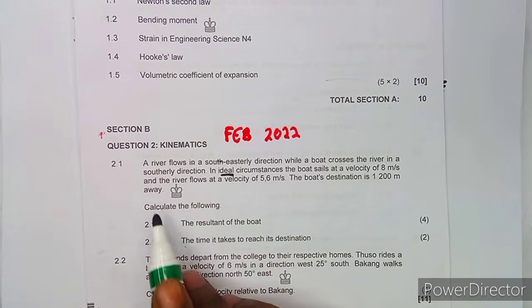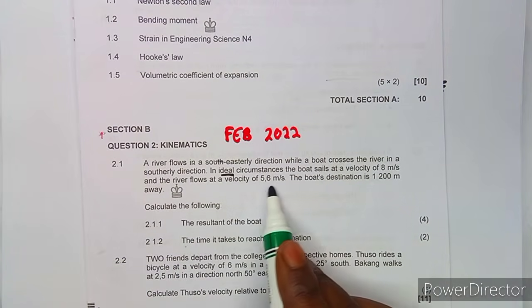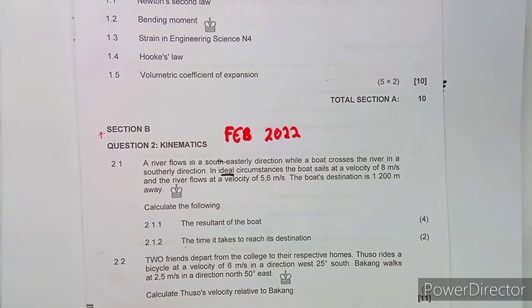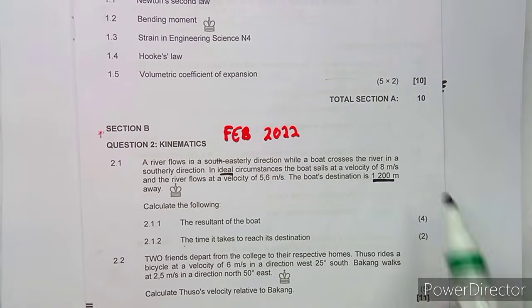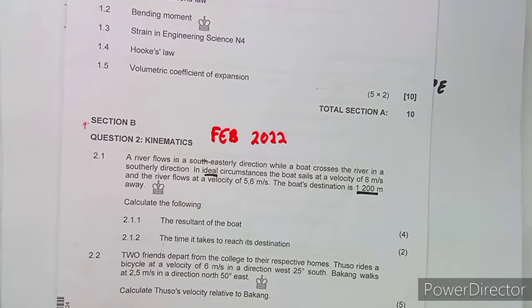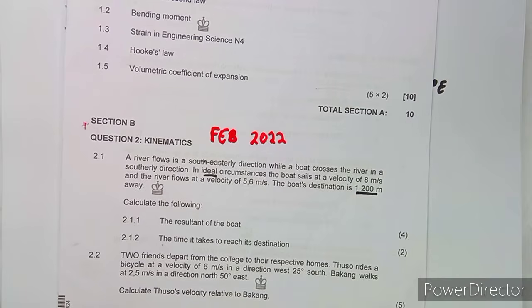Then the river flows at a velocity of 5.6 meters per second. The boat's destination, that is the final distance the boat is going to travel, is 1,200 meters away. Calculate the following: the resultant of the boat. All right, this is what we are going to have, guys. We've got two things here.